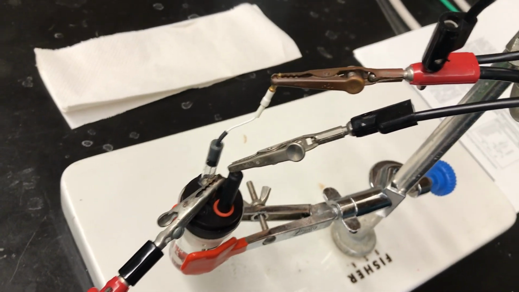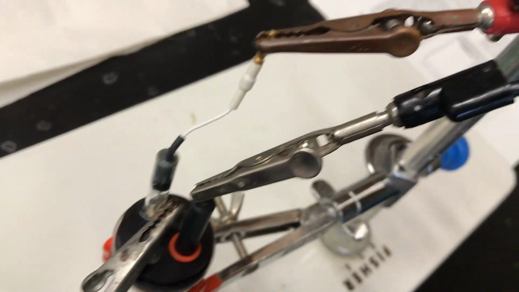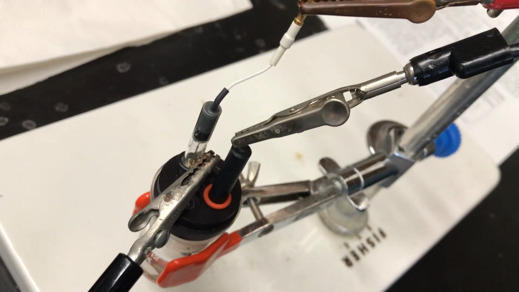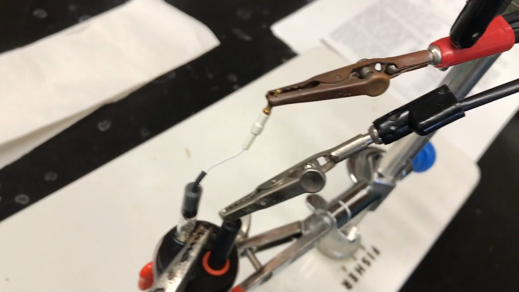Now the final thing that I want to make sure of here is that nothing is shorted. I want to make sure that I don't have any wires hitting other wires, okay? Because a short could be devastating to the experiment. All right, so it doesn't look like I have any shorts here. Everything seems to be properly connected.